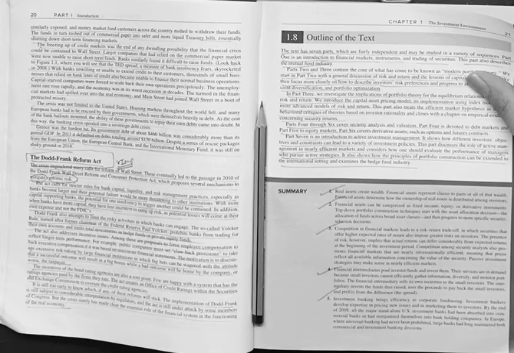Parts 4 through 6 cover security analysis and valuation. Part 4 is devoted to debt markets and Part 5 to equity markets. Part 6 covers derivative assets such as options and futures contracts. Part 7 is an introduction to active investment management.